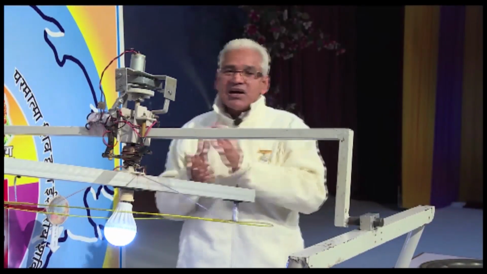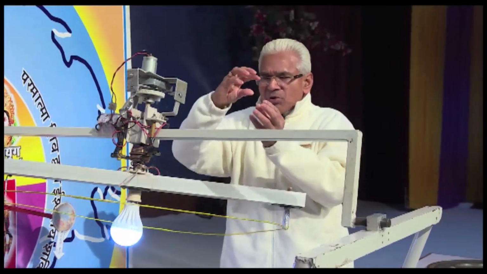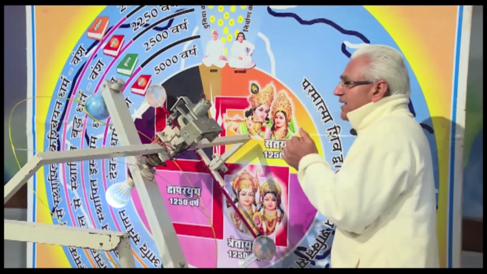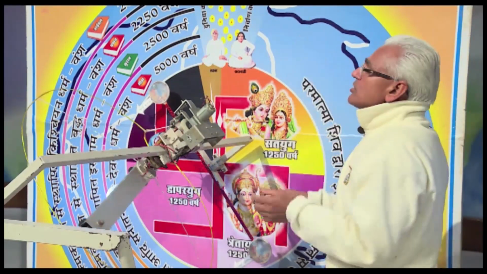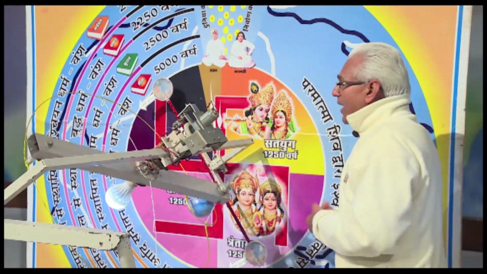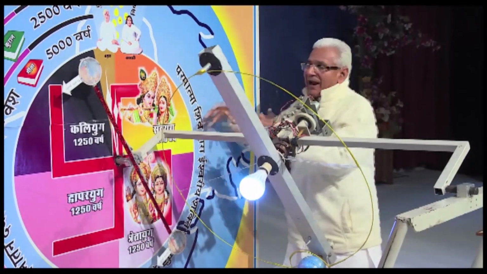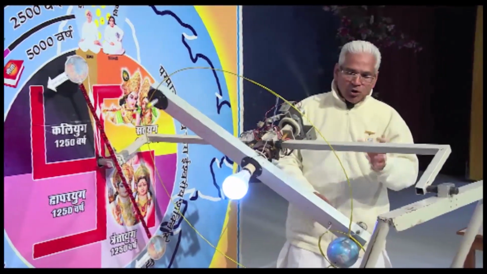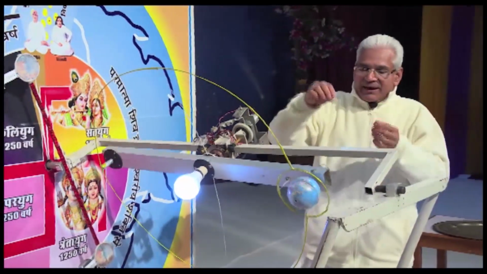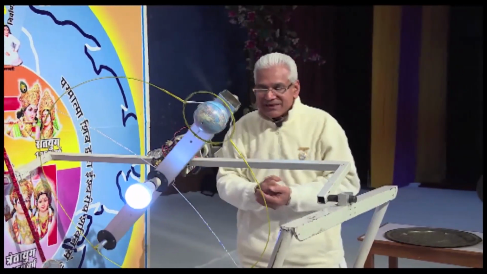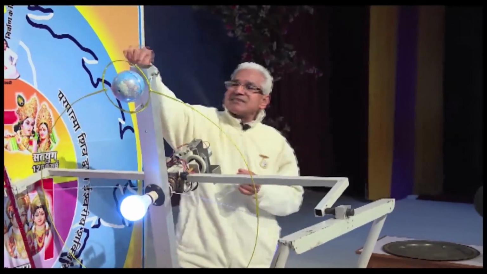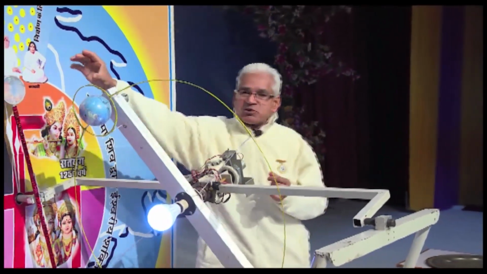So with that jerk, the moon turns a little bit in such a way that the plane area of the moon is only visible there, and that is why more light emits. The moon emits more light there. So two things: one, the gravitational pulling force becomes less, and other, the distance of the moon becomes more.